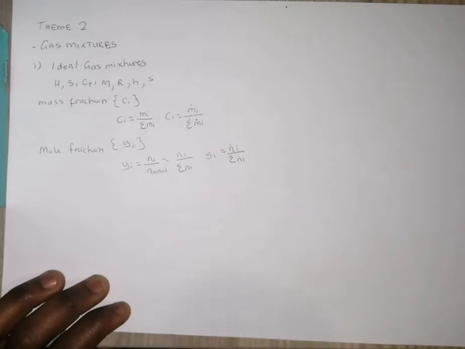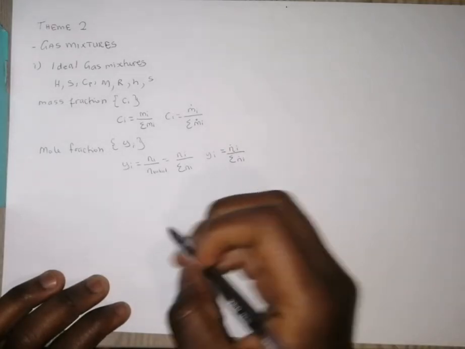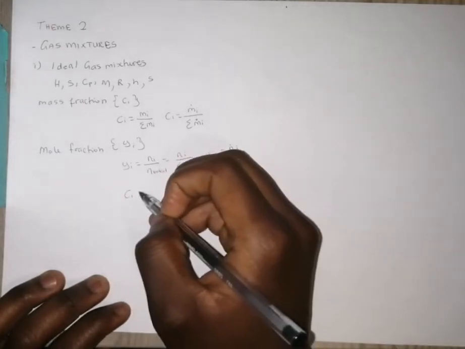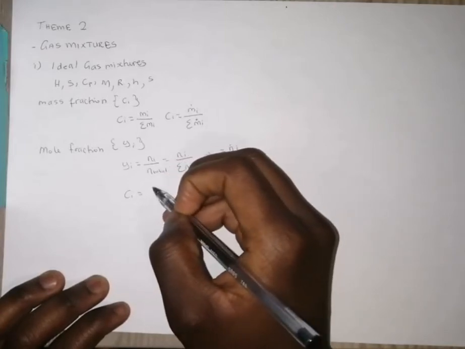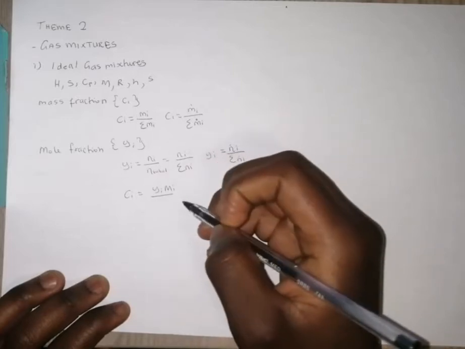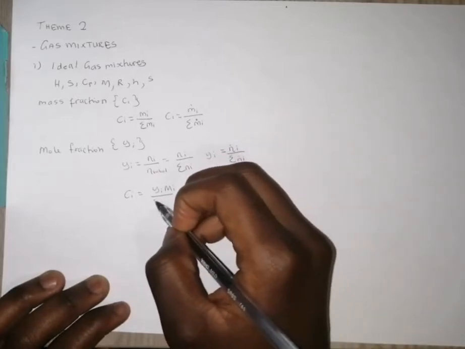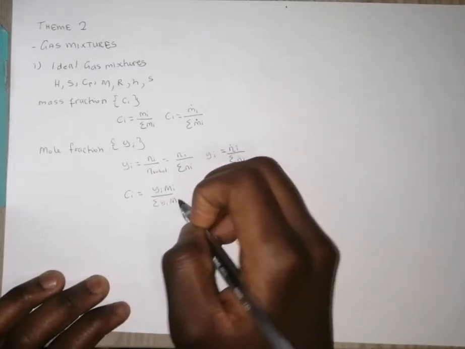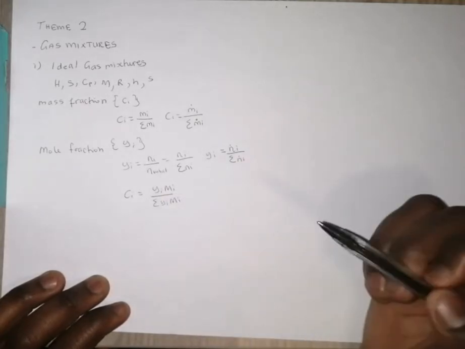Then if we play around with these equations, we can have Ci equal to Yi Mi over the summation of Yi Mi. This Mi is the molar mass.